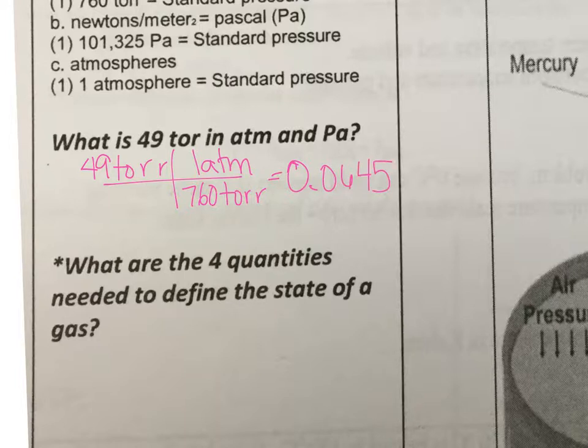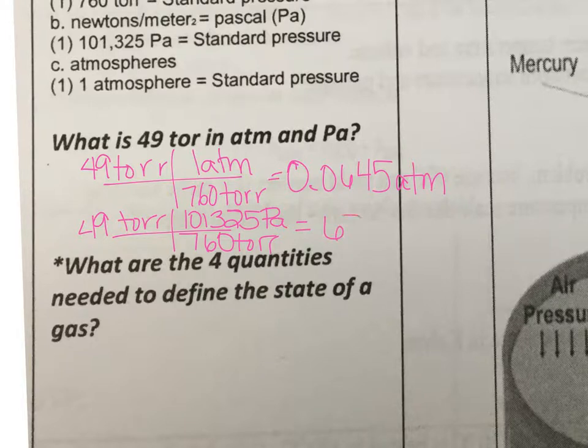And then for the other one, you could have either gone from that ATM and continued on, or you could have gone back to your 49 torr. You could have said 760 of those is equal to 101,325 pascals. And what did you get for that? It was a big one, like 6,536.72. Okay, so just be ready to make those conversions.